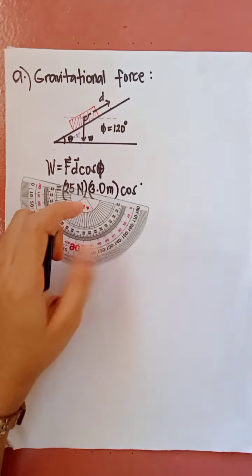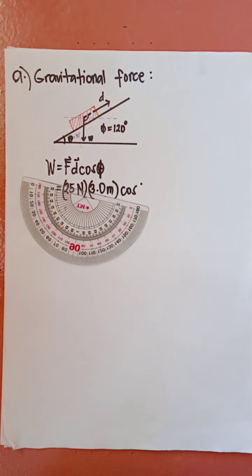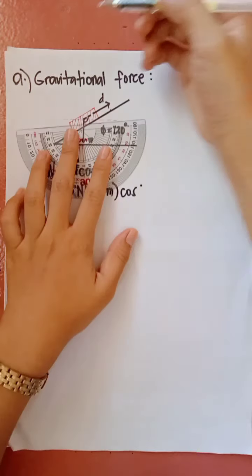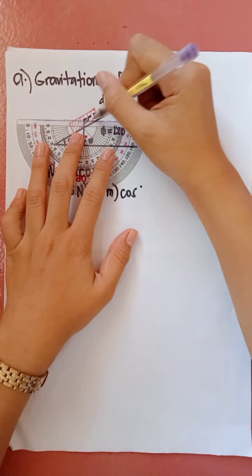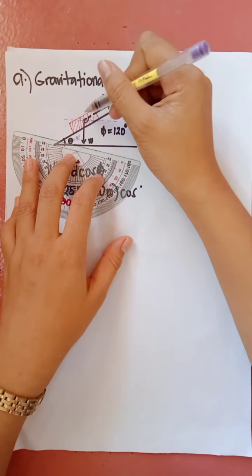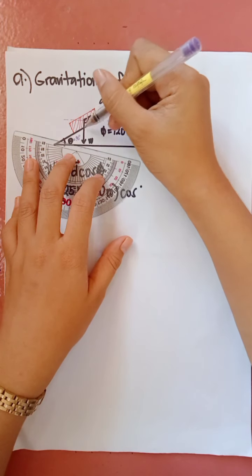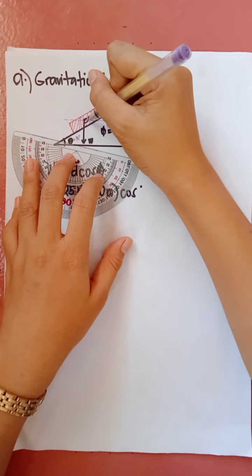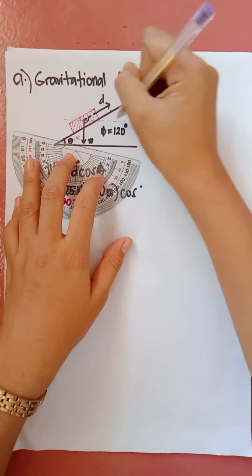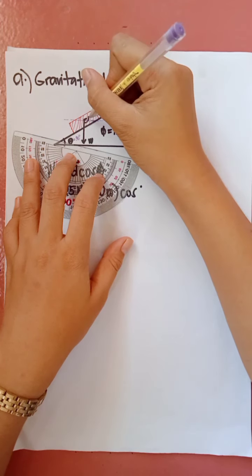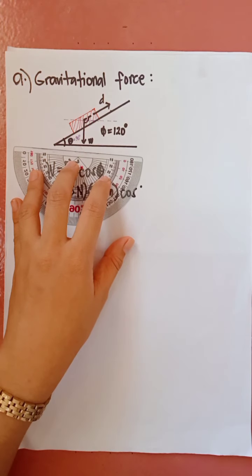Okay, so from this line right here, this one, and the weight, that is obviously 90 degrees. So 90 degrees plus this angle from the displacement D and the imaginary line, that is what we are going to find out.